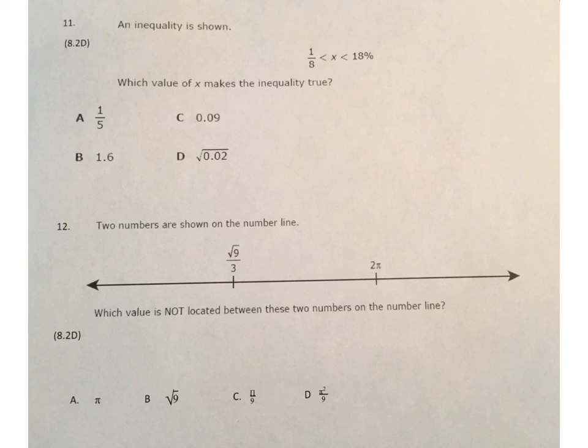If you need to go back and take a look at any of the other questions you may have skipped over, make sure your name is on your paper before you turn it in.